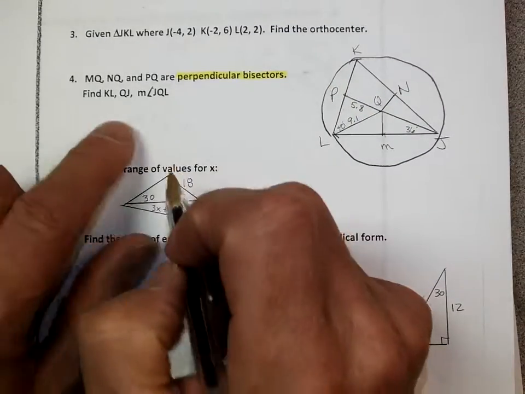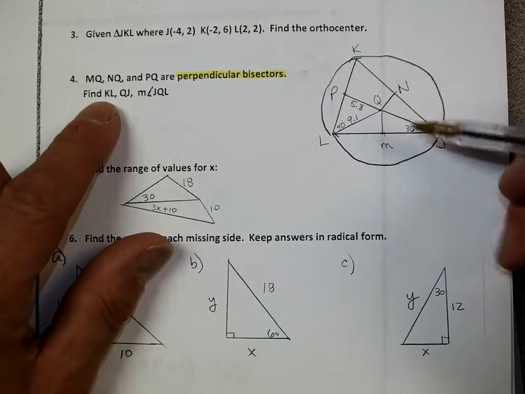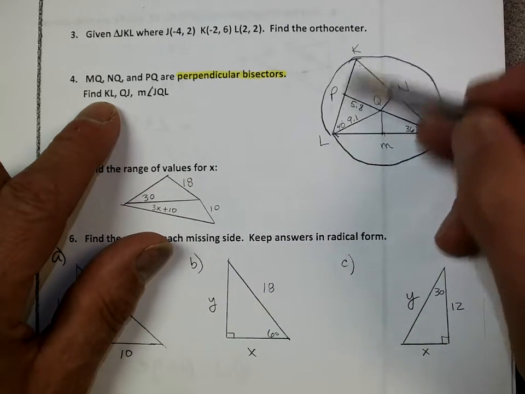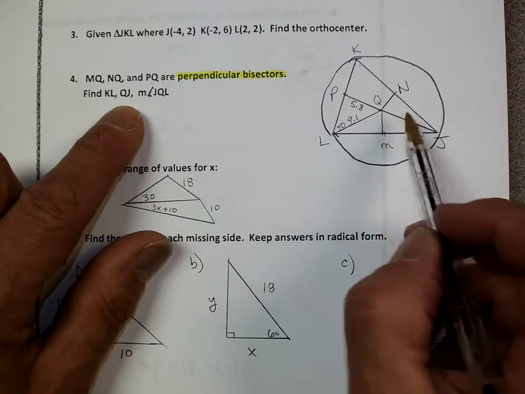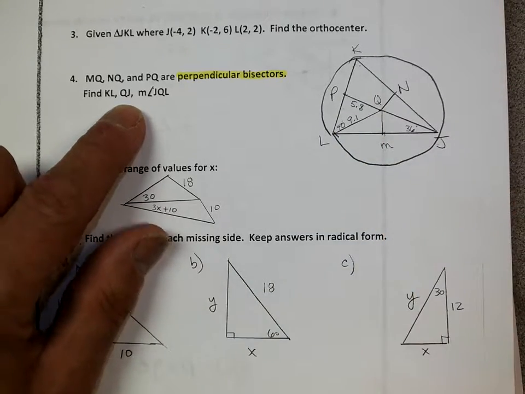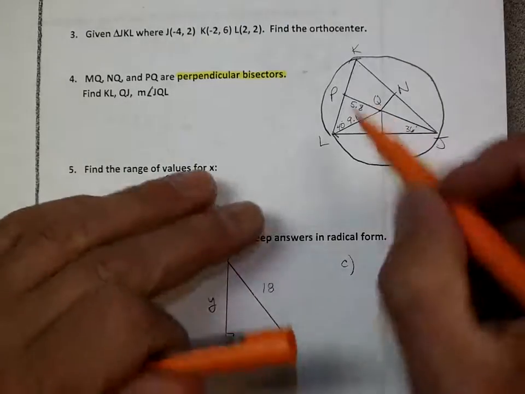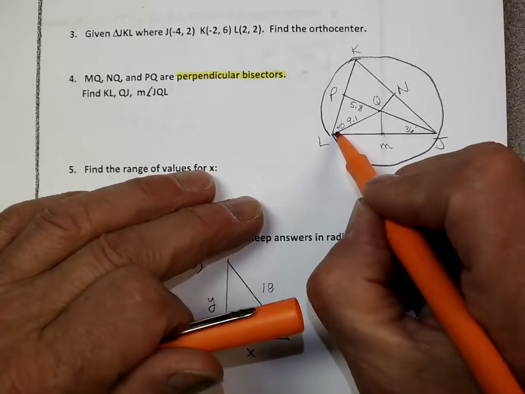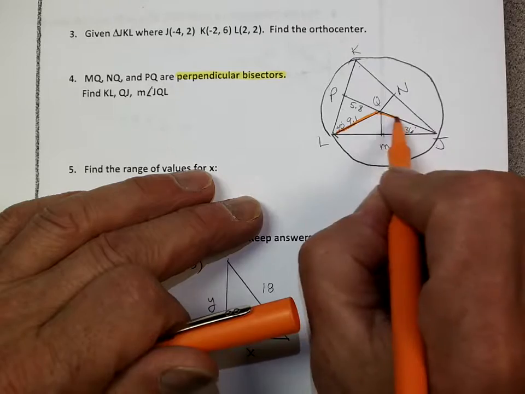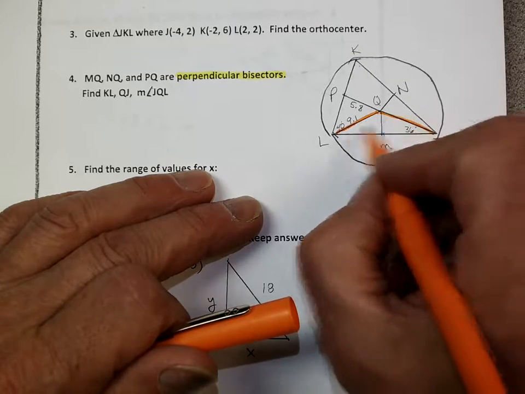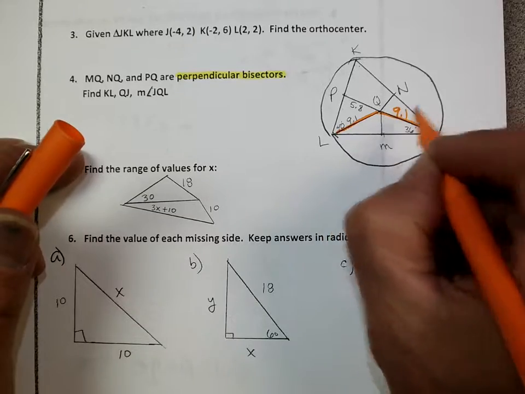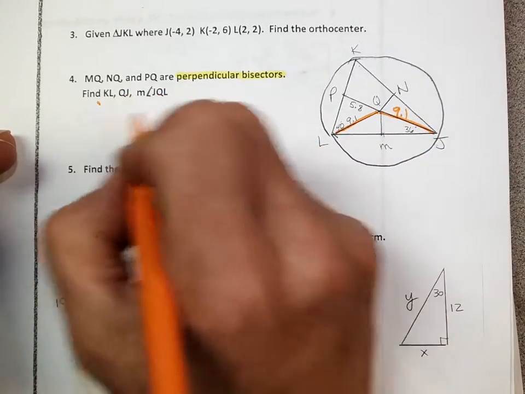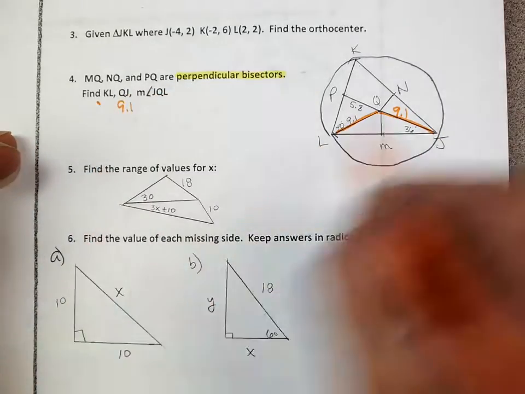So, find KL, QJ. QJ is easy. We can get that one right off the bat. You ready for QJ? This is 9.1. This has to be 9.1 because they're radii of the same circle. So QJ is 9.1. I know that for sure.